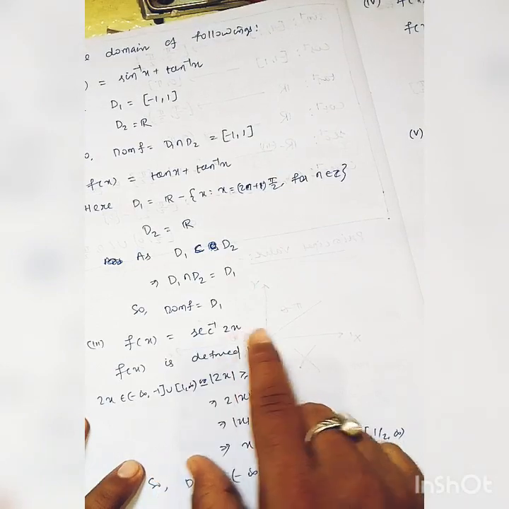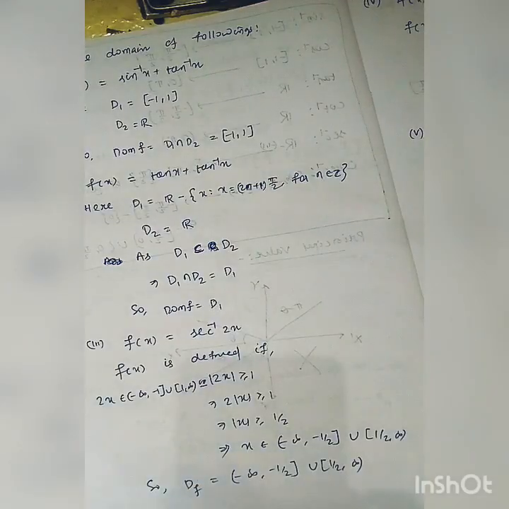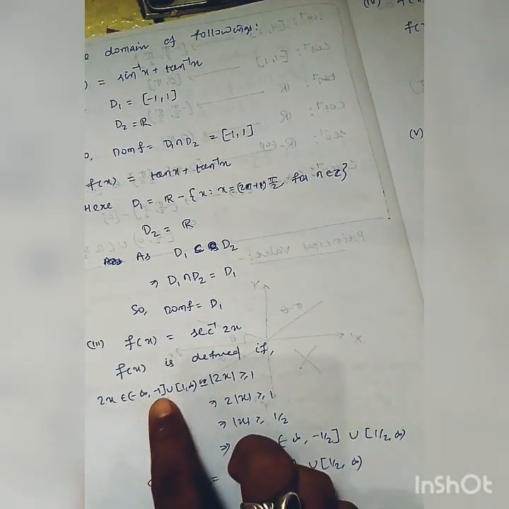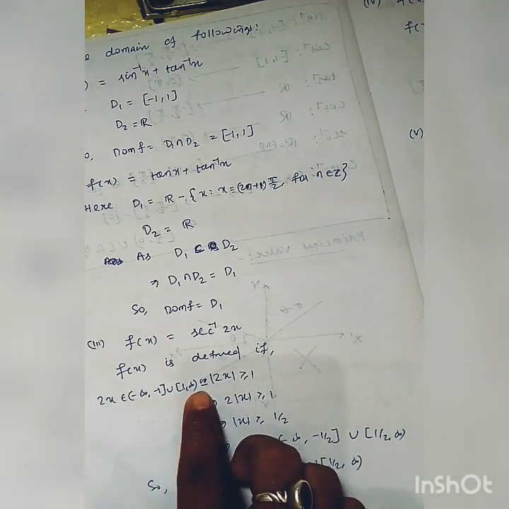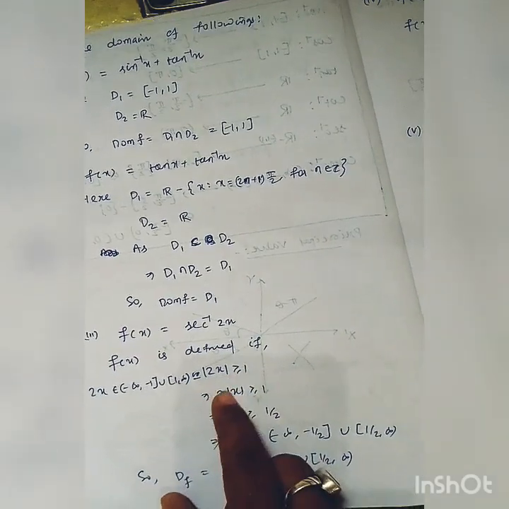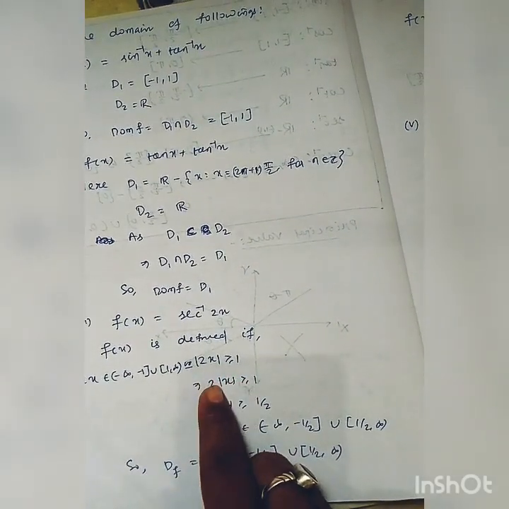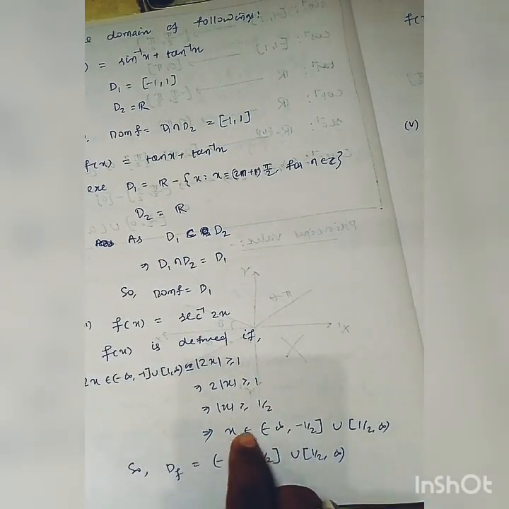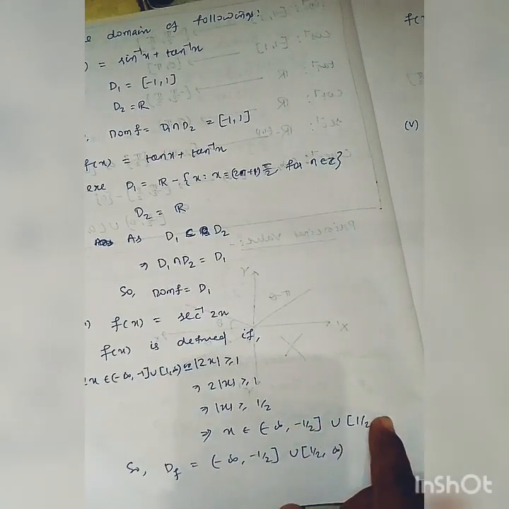Domain of sec inverse 2x. As you know, the domain of sec inverse x is modulus of x greater than or equal to 1, or x belongs to minus infinity to minus 1, union 1 to infinity. So obviously 2x belongs to this, or modulus of 2x is greater than or equal to 1. So modulus of 2x equals 2 times modulus of x, greater than or equal to 1, so modulus of x is greater than or equal to 1 by 2. So x belongs to minus infinity to minus 1 by 2, union 1 by 2 to infinity. So the domain of this is minus infinity to minus 1 by 2, union 1 by 2 to infinity.